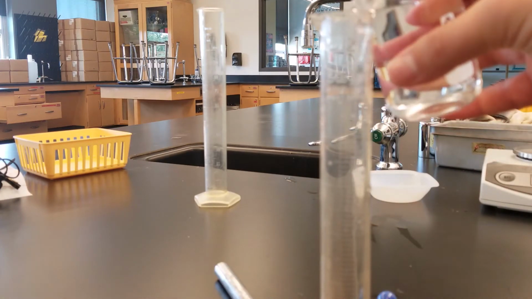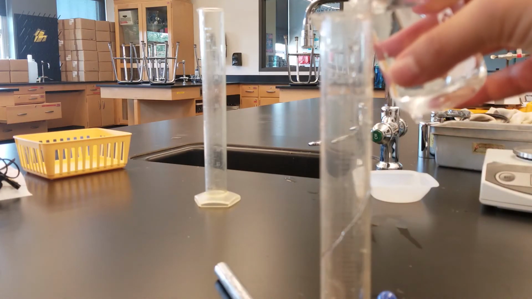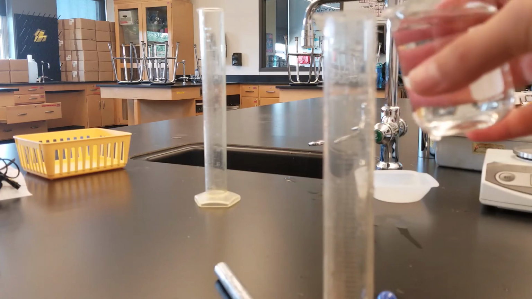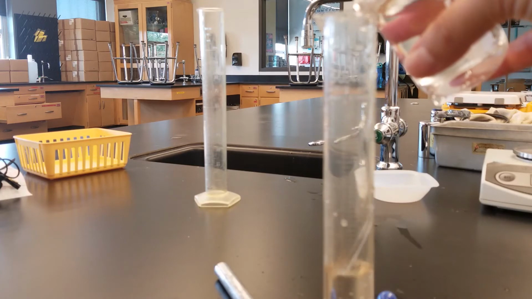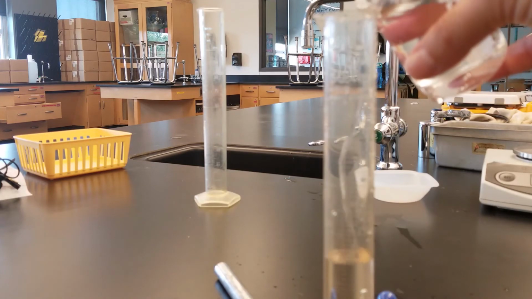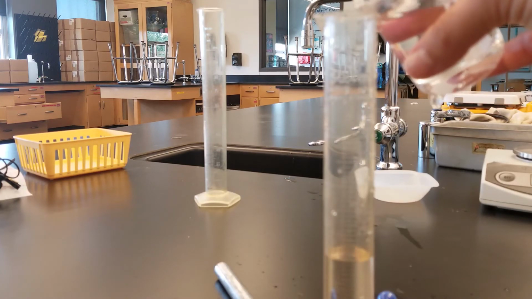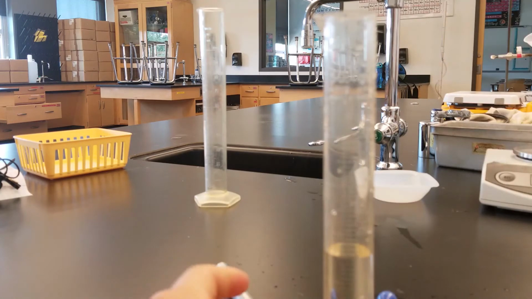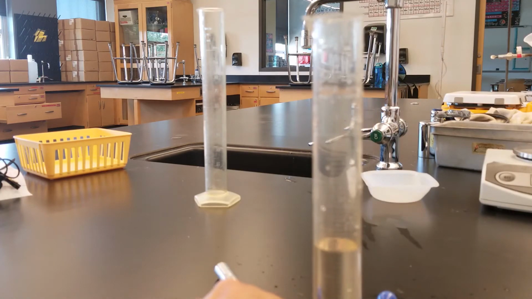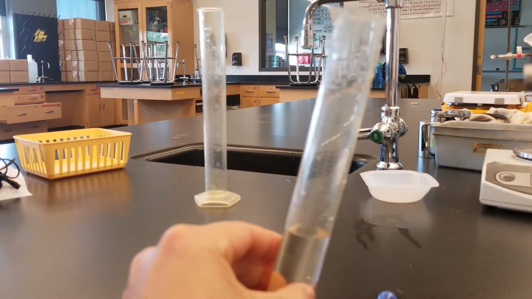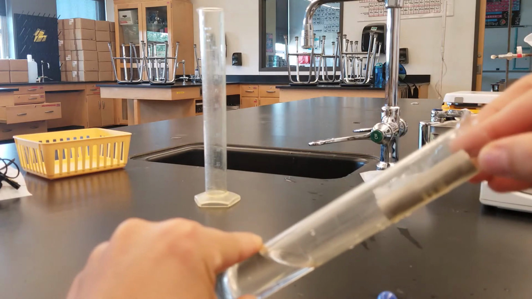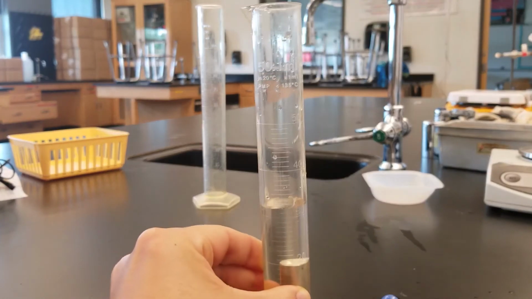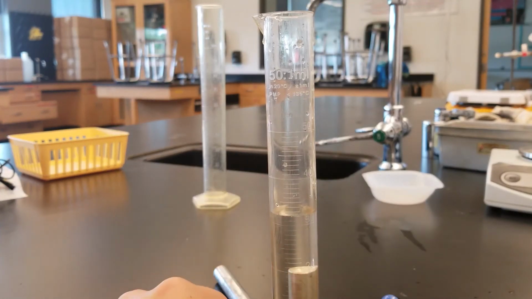You need to repeat these steps for the next 3 objects. Object number 2 is the silver colored rod. Turn your graduated cylinder at an angle, slowly slide the object into the graduated cylinder, reading the new level.